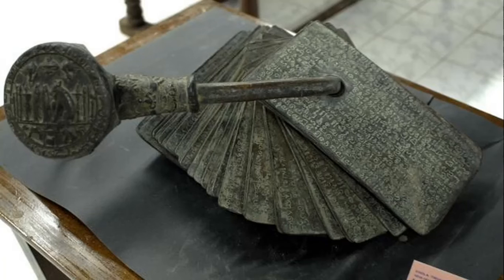So just imagine how difficult life for people at those times must have been. This is a set of copper plates which have been punched together, and this is also an example of a written record.